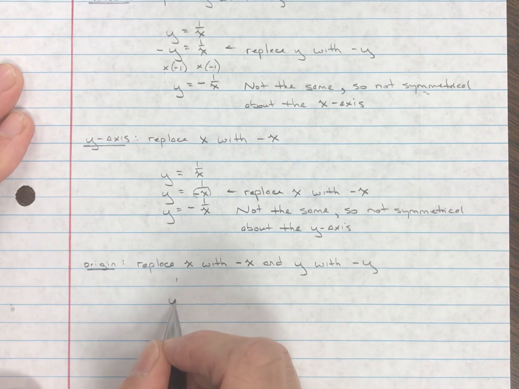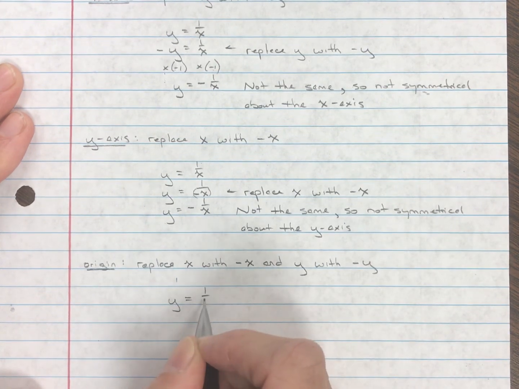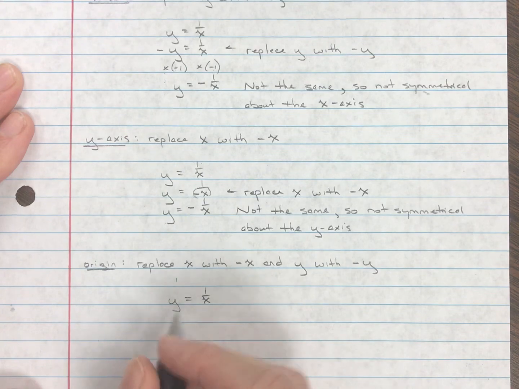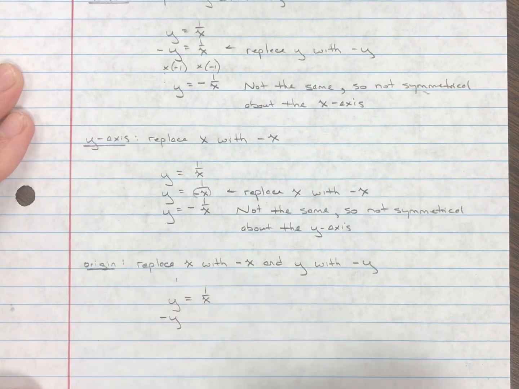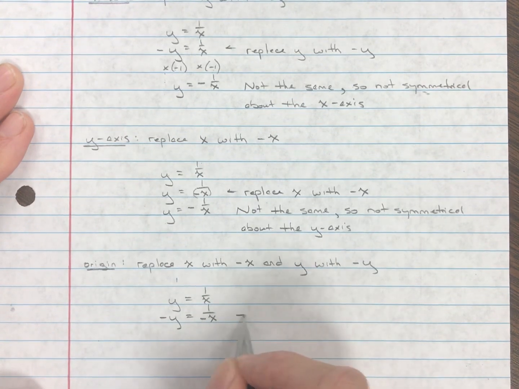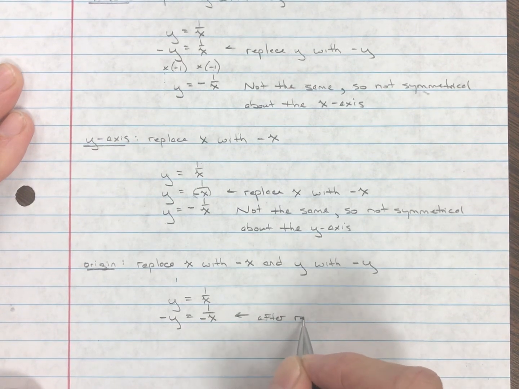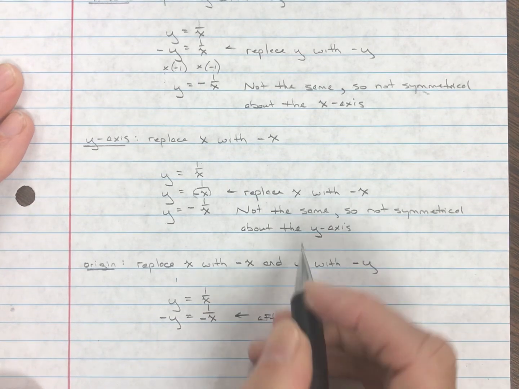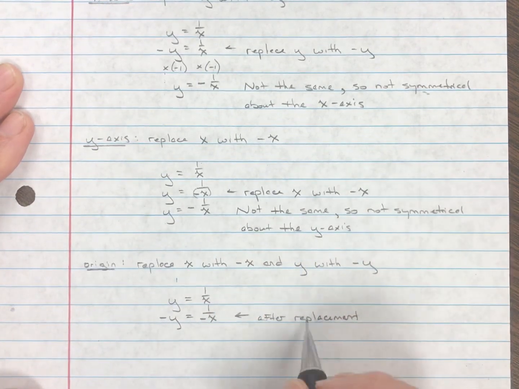So here's my original, y equals 1 over x. Let's replace y with the opposite of y. And let's replace x with the opposite of x. Okay, so here is after replacement. You'll notice that's easier to write than to write replace x with and y with.